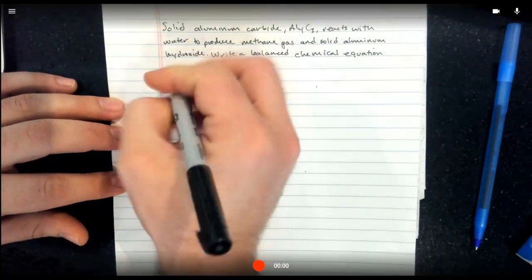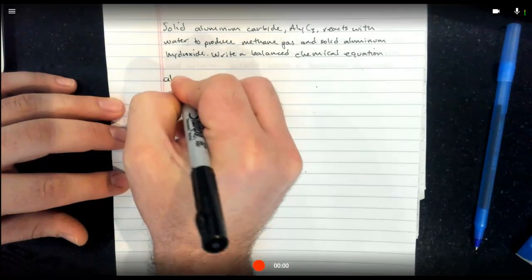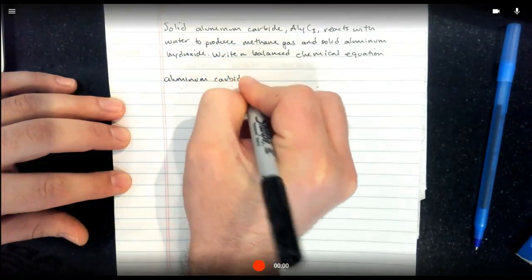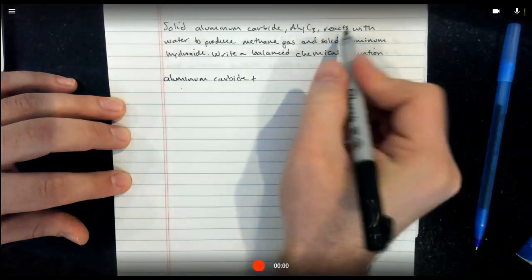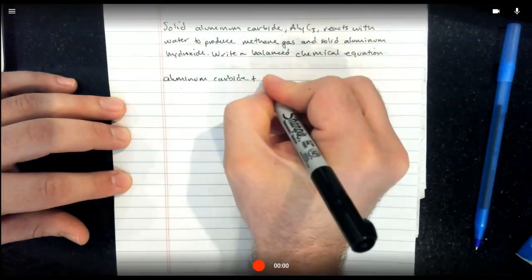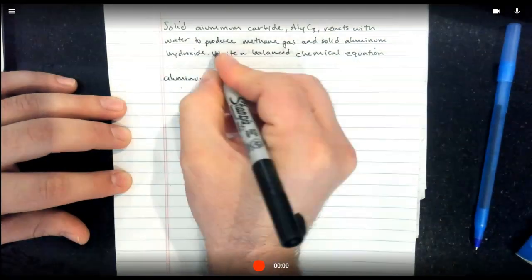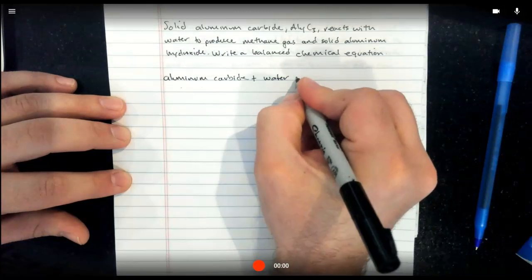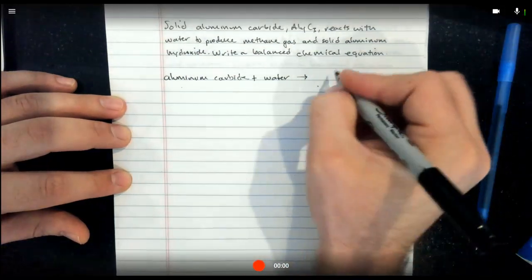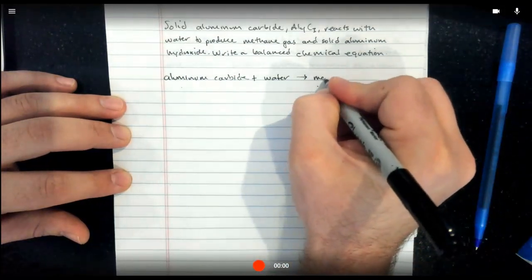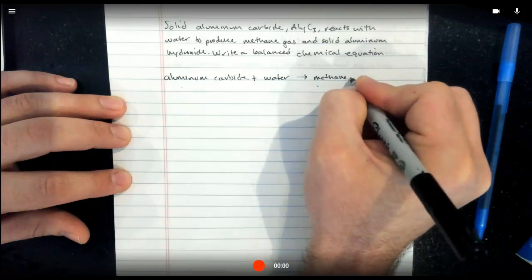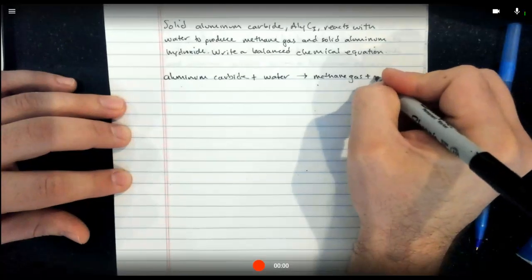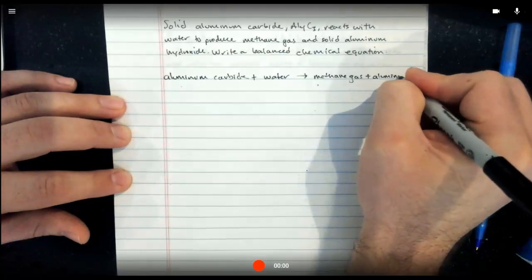We have aluminum carbide reacts with water to produce. Remember, when you see to produce or reacts to form, that's the reaction arrow. Methane gas and aluminum hydroxide.